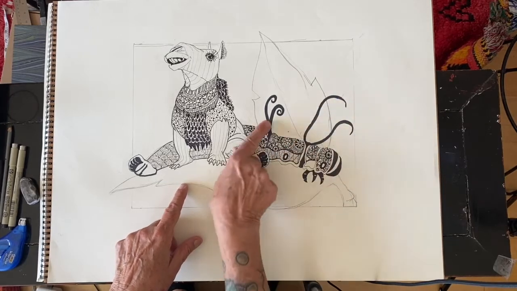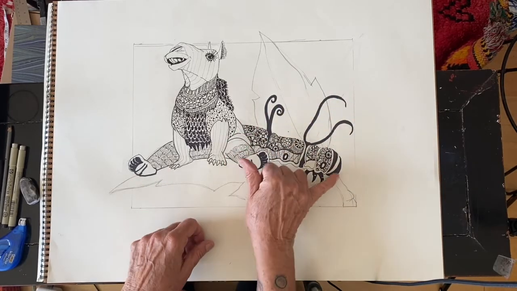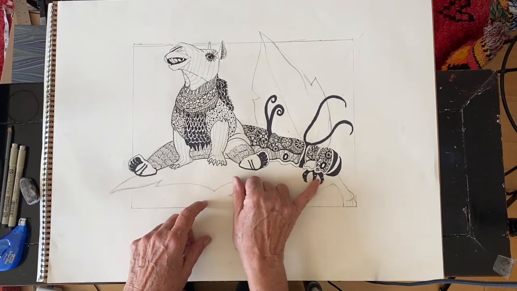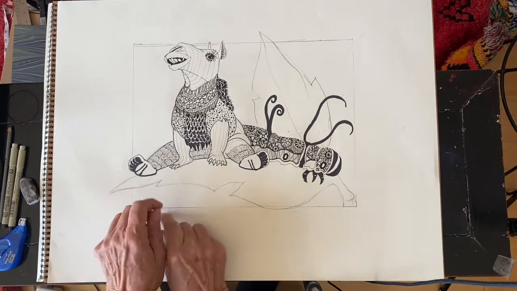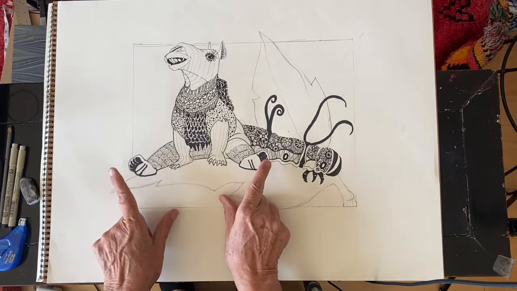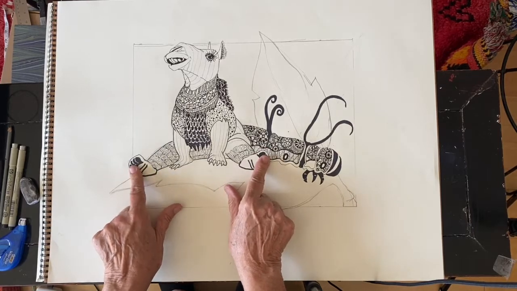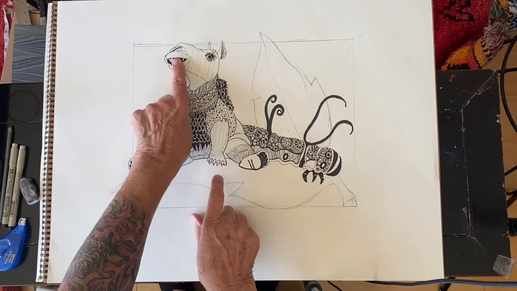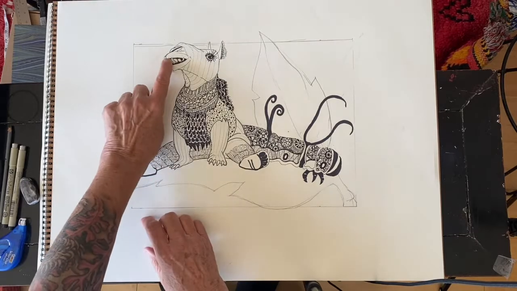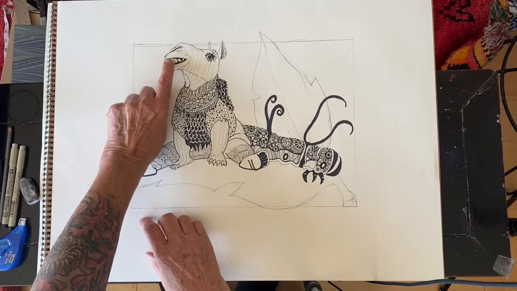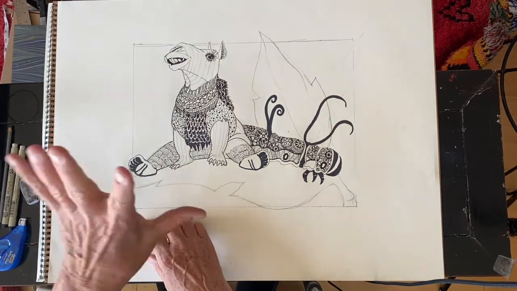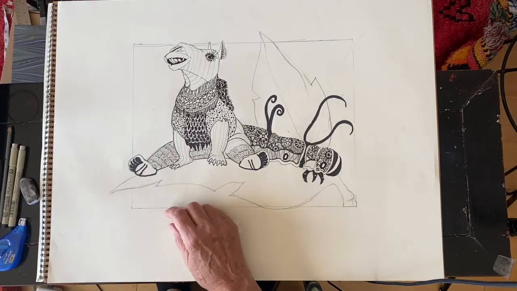I added the black for his little tentacles, the end of his butt there, the feet across there. I decided with my creature, I wanted some black down here, black of the eye, and the black of the teeth. I'm going to leave the teeth white against that black mouth to let it pop out.